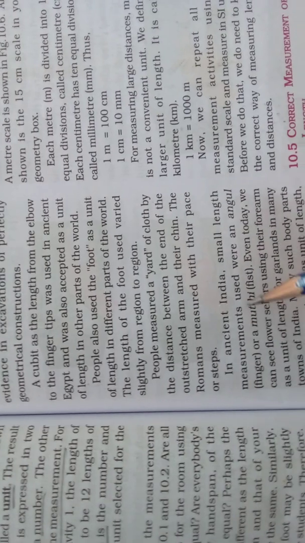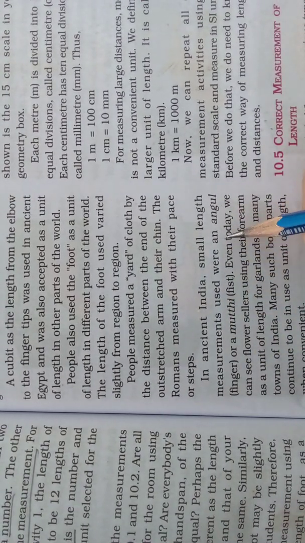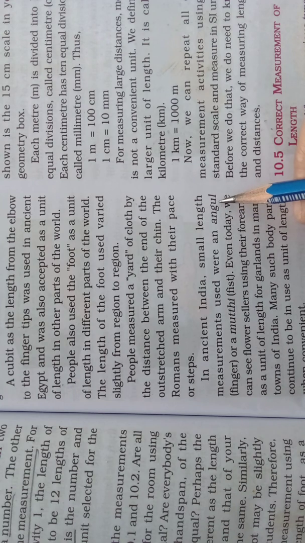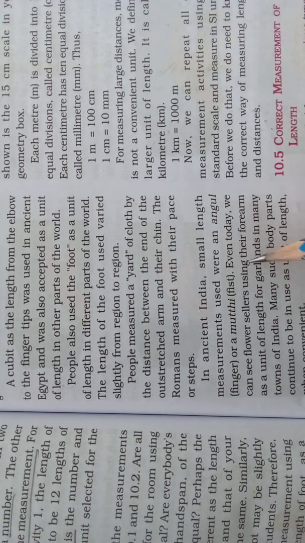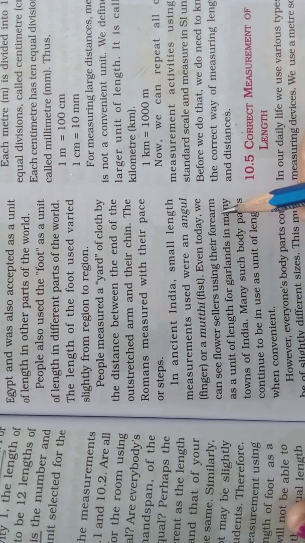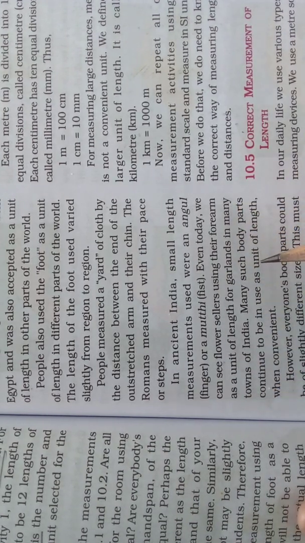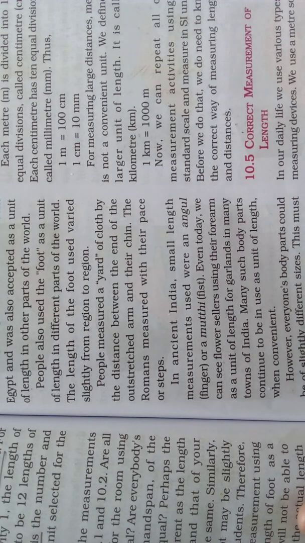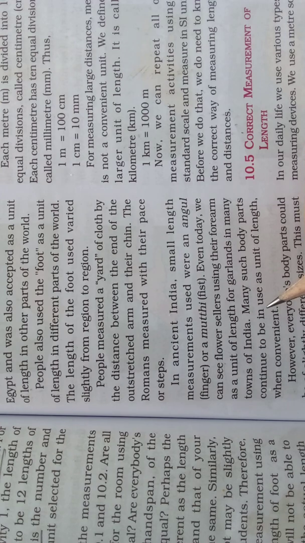In India, small length measurements used were an angul, that is a finger length, or a mutti, a fist. Even today we can see flower sellers using their forearm as a unit of length for garlands, that you may see in your market.